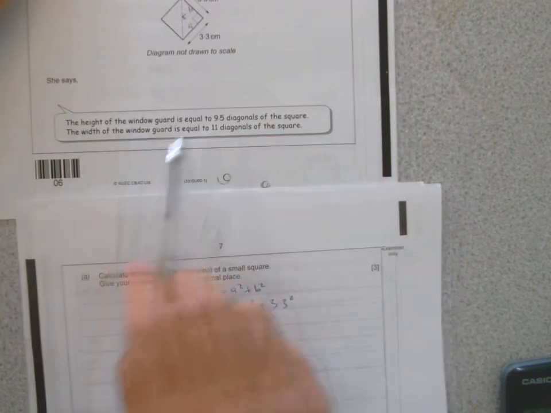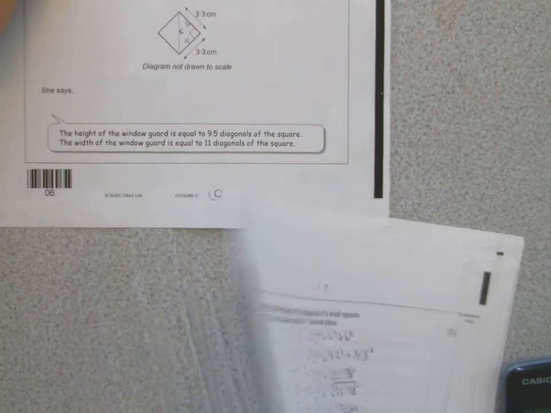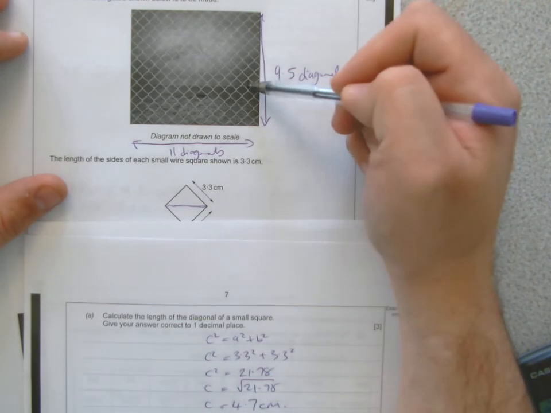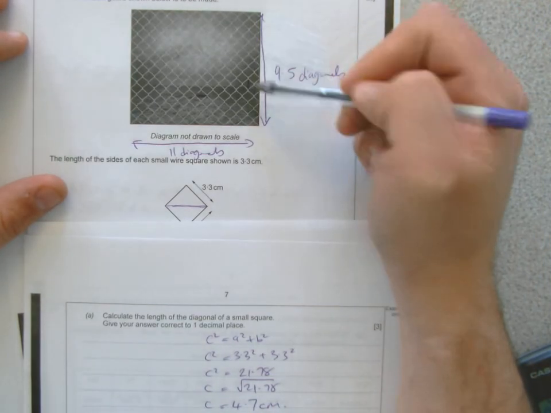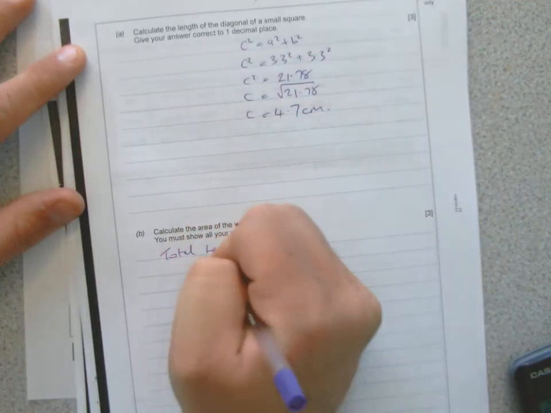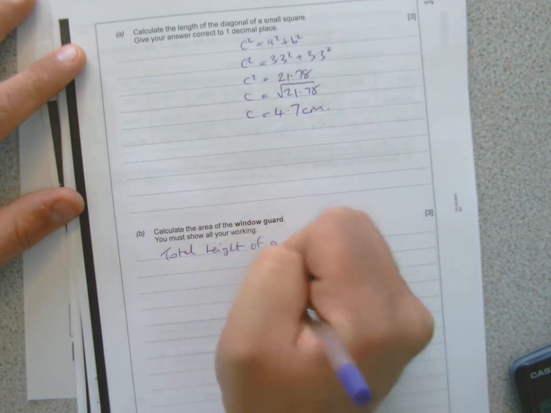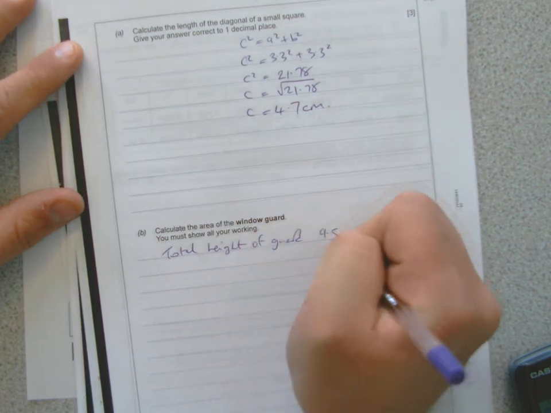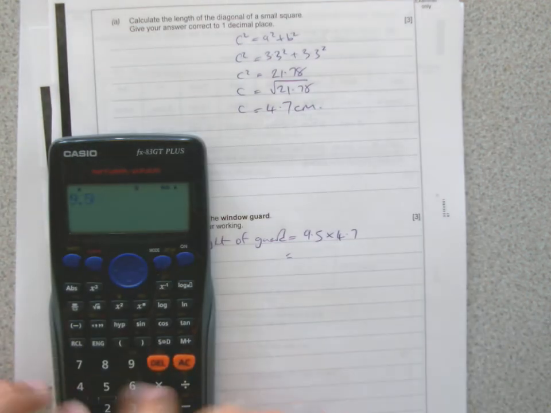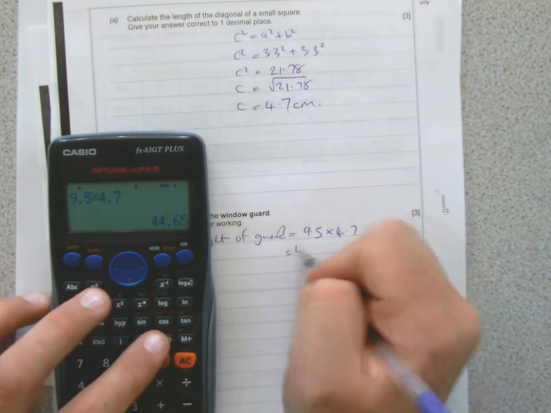If you think about it logically, using this information down here, 9.5 diagonals is what the height is. That's one diagonal, and we've got 9.5 diagonals. But you've got to realise we worked out the diagonal already, so we know it is 4.7. So we can get the total height of the guard. That would be 9.5 times 4.7, and straight away you get the height of the guard.